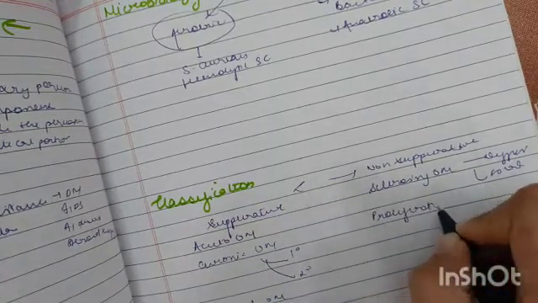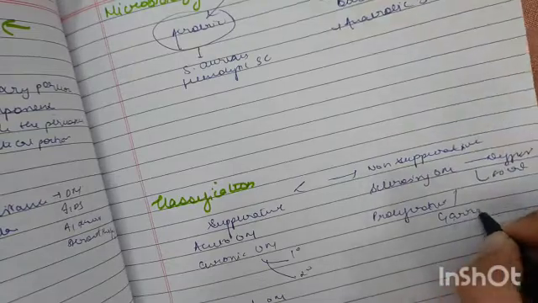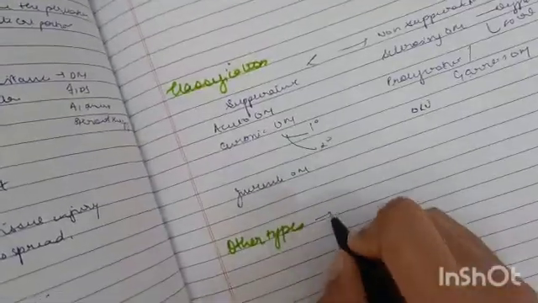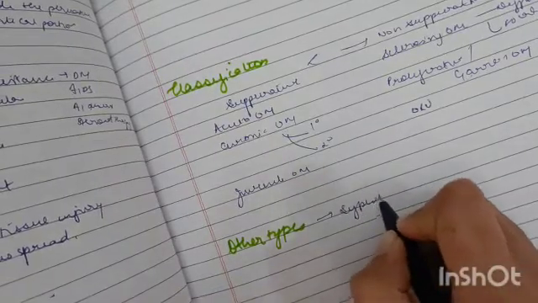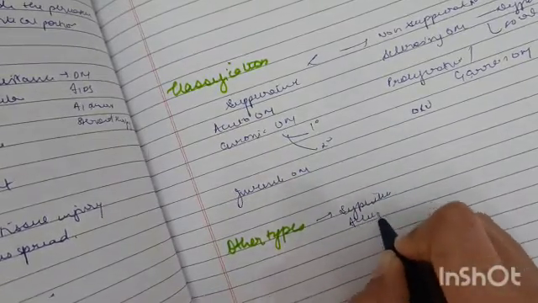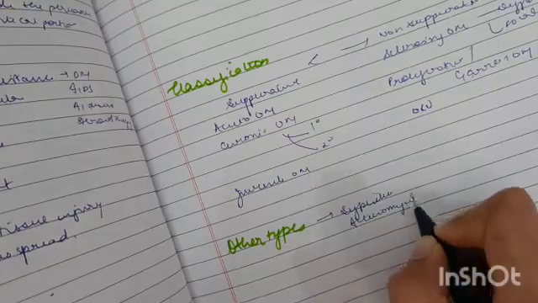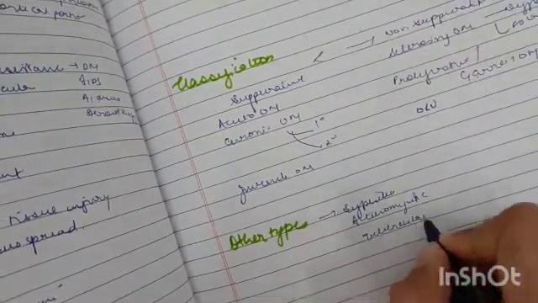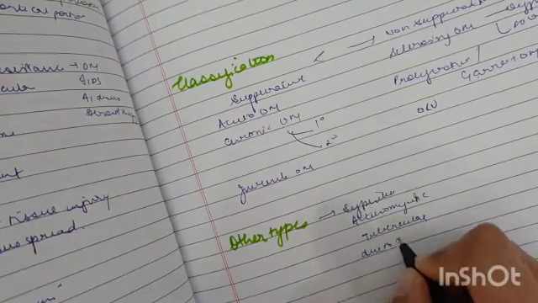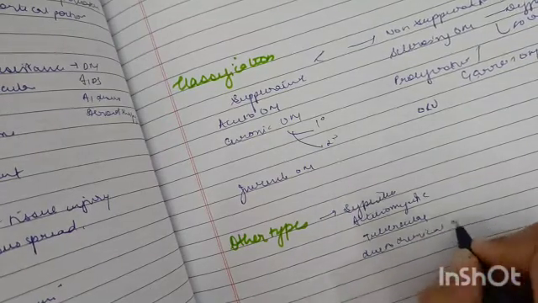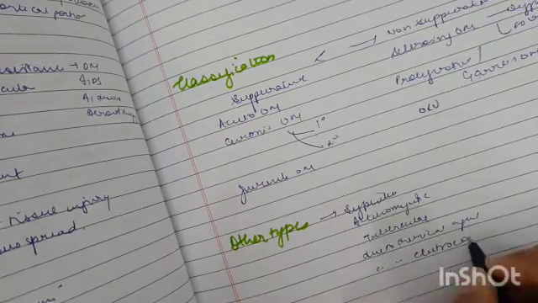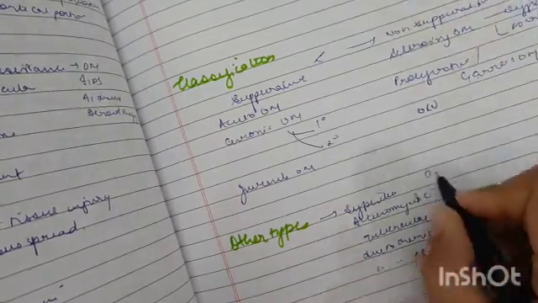It is also called Garré's osteomyelitis. Then we have osteoradionecrosis. Now in others we have syphilitic, actinomycotic, then tubercular, then due to chemical agents, and due to electrocoagulation osteomyelitis.